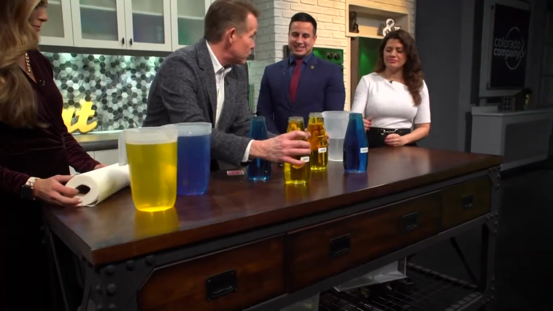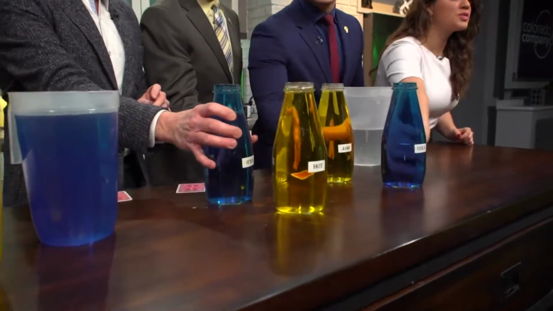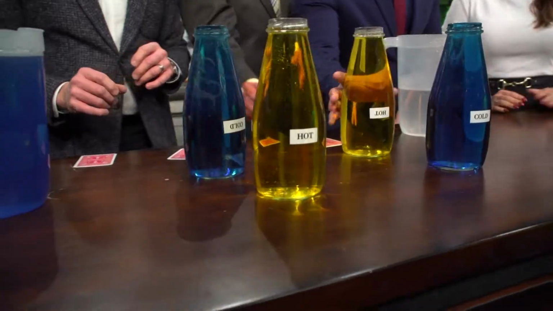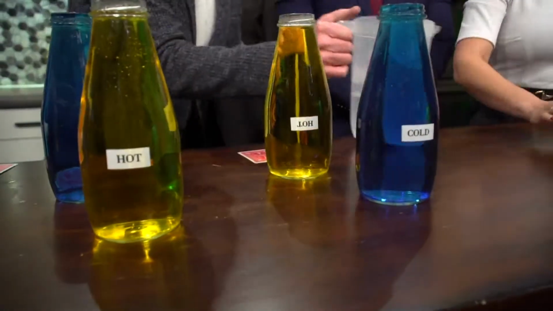Okay. You got your temperature inversion. Look at what we did. We have hot water here. So if you put your hand on the yellow, feel that it's warm, right? And the cold water here in the blue. Got it? Okay. All right. So here, let me just top this one off.